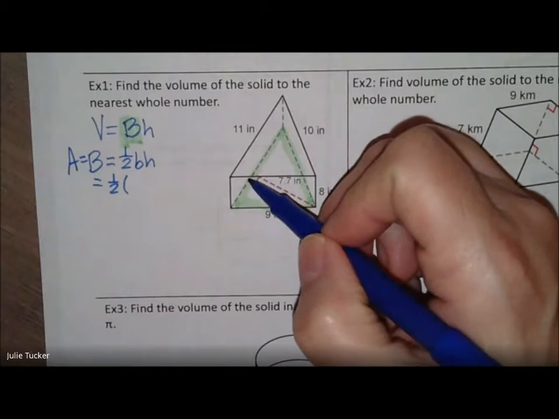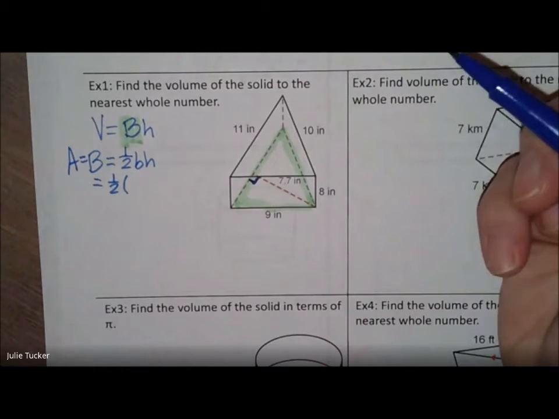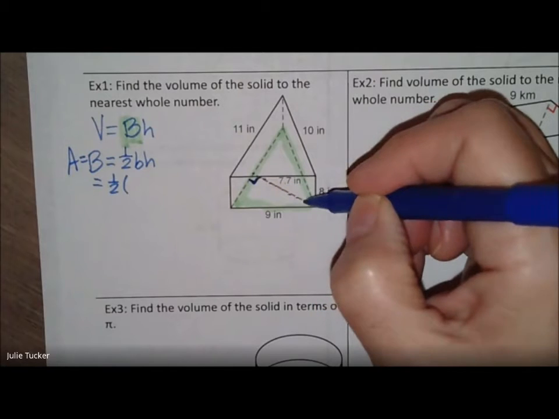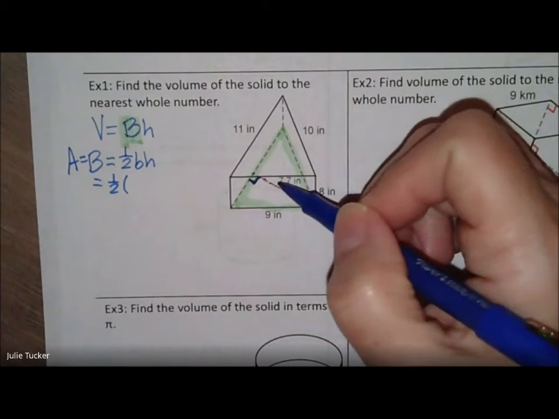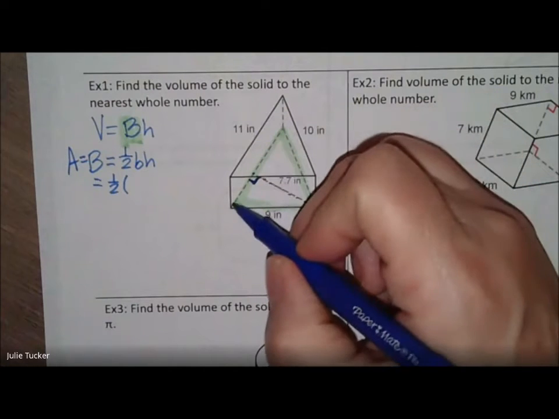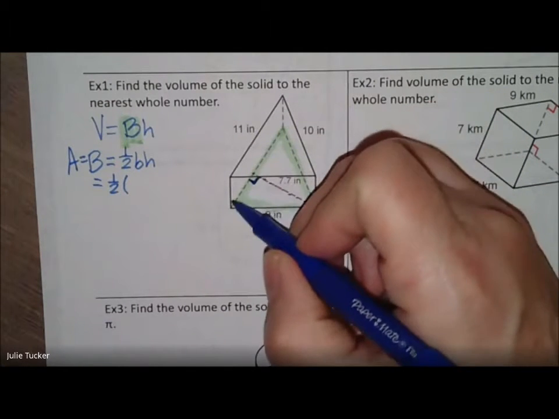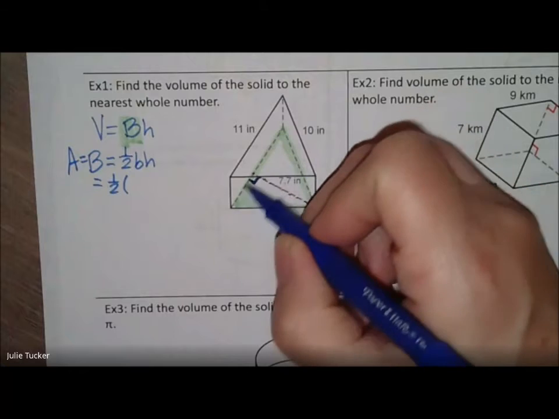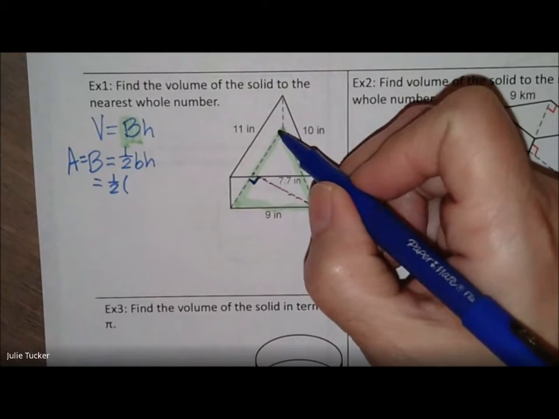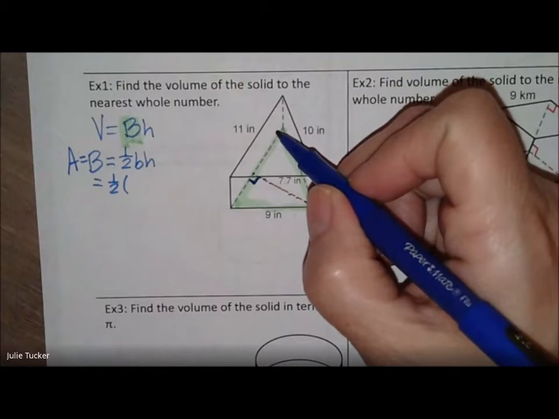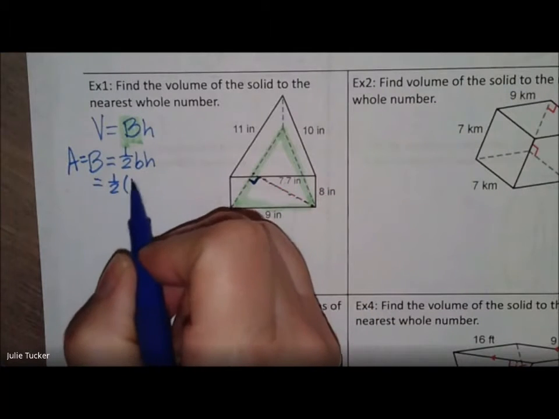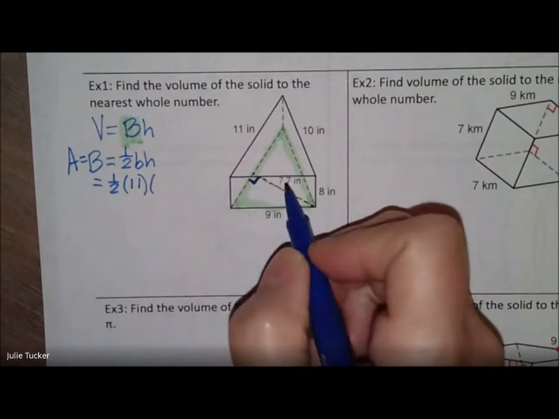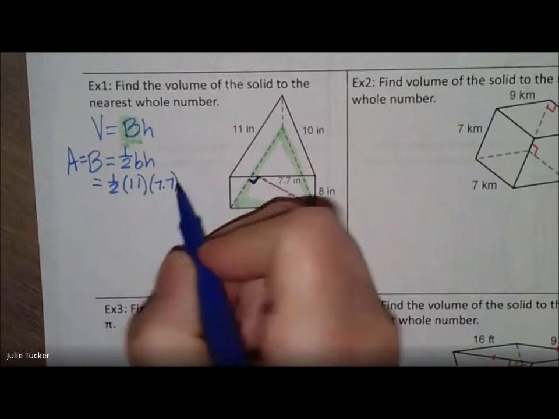We have a perpendicular right angle mark right here for this line. So this is our height, 7.7, and it's perpendicular to this side. So this side is our base. So where's a number for this? 11. Good. Okay, so we're going to do 1/2 times 11 times 7.7.